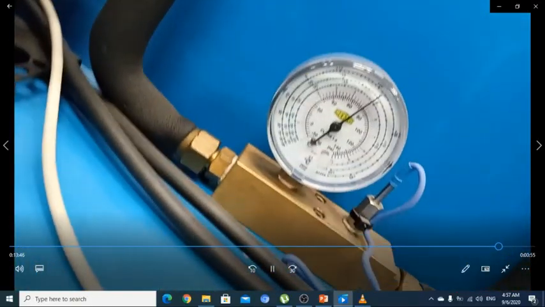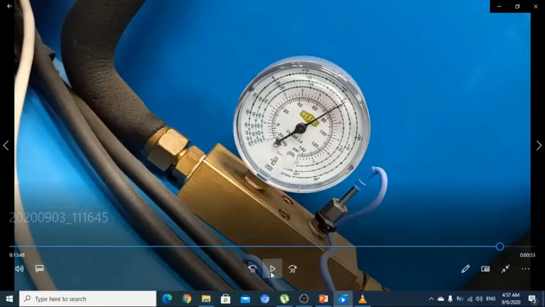Okay, this is the reading represented by this gauge, and you can see this is the PSI scale at the inner part, and the temperature scale is also present at the outer part.